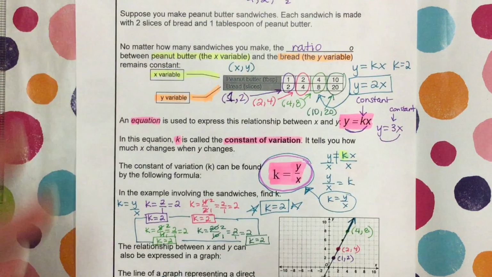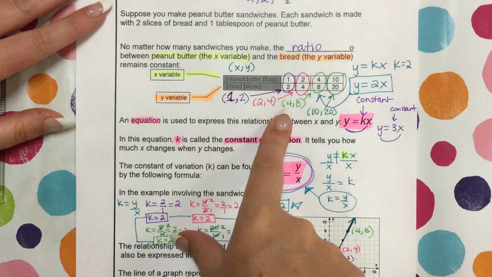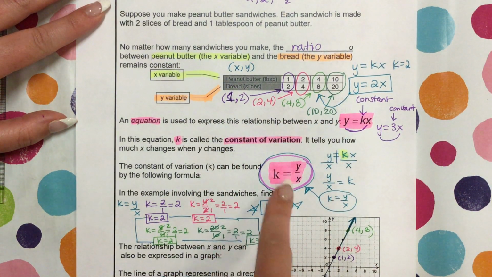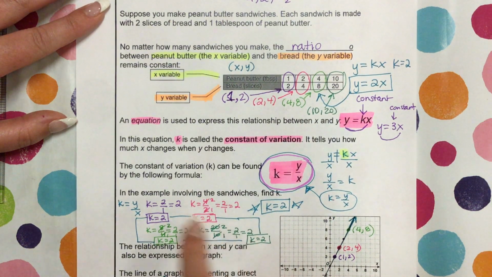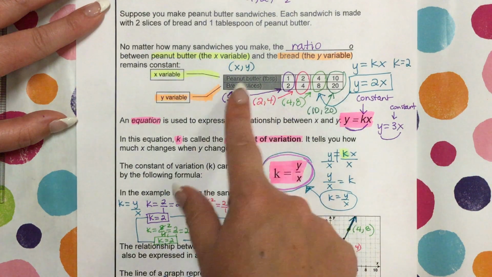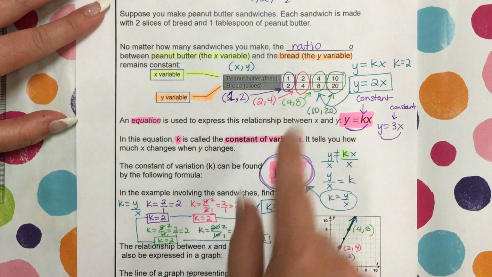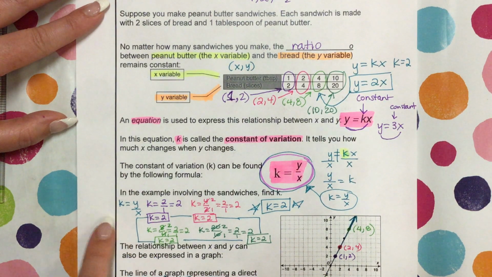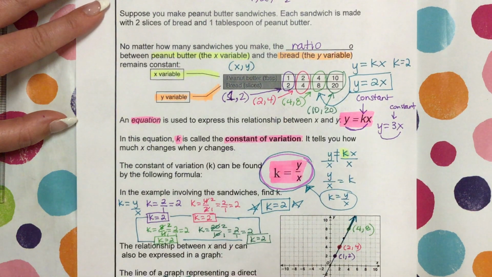So the problems that we're going to be discussing coming up, we're going to be looking at a table. We're going to be finding the k by going y over x and determining what k is. We're going to be determining if tables are a direct variation. So that means we have to look at each individual k, and they all have to be the same thing. If this was k equals 2, this was k equals 2, this was k equals 2, and then this was k equals 3, even if one of them is not k equals 2, it's not a direct variation, okay?